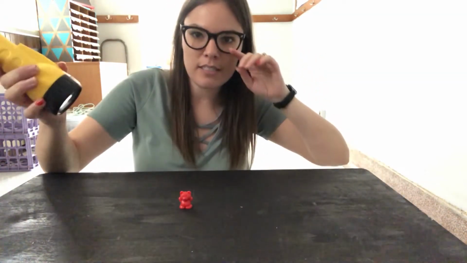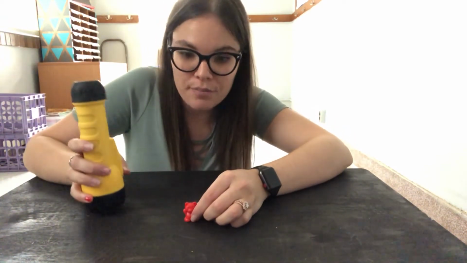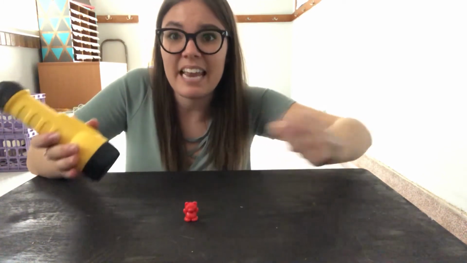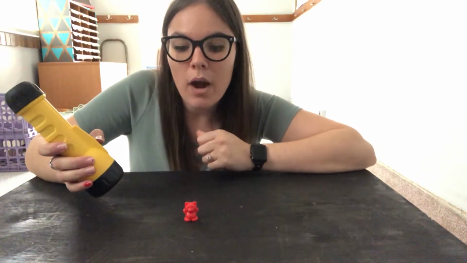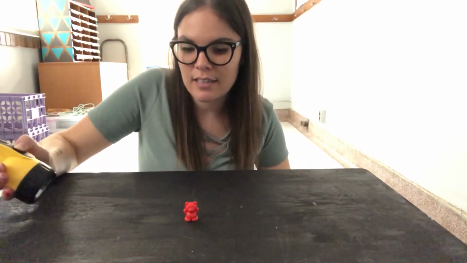So if I use my sun, and Mr. Bear right here is going to be our sun blocker. So he's going to be the one that blocks the sunlight to give us his shadow, okay? And I want you to notice what his shadow shape is, okay? So here's the sun about to rise. Here it goes.